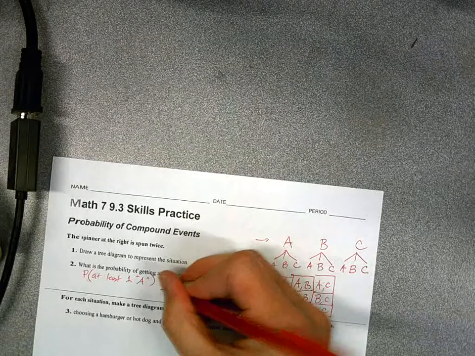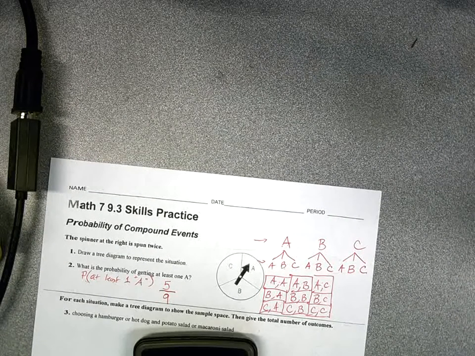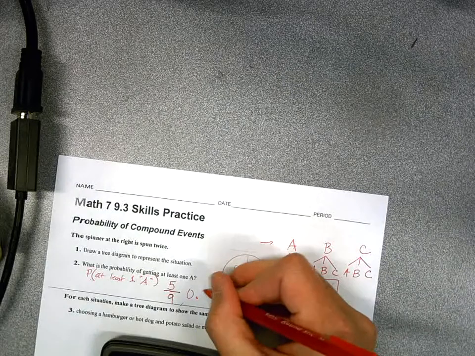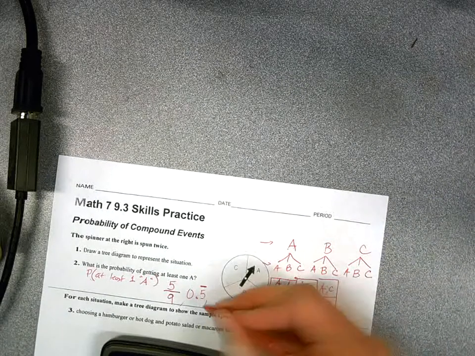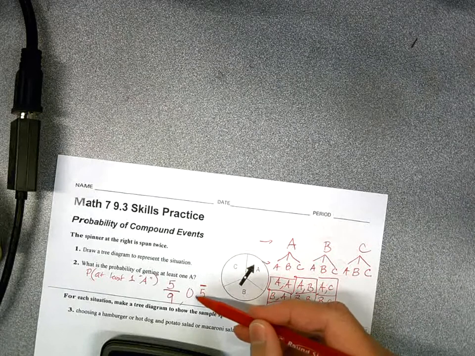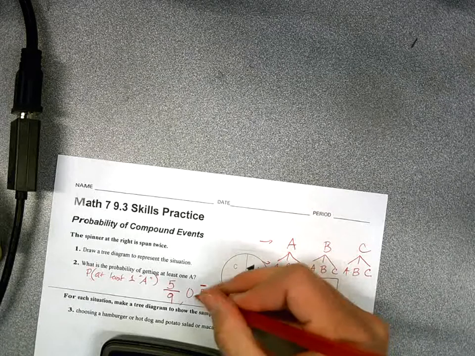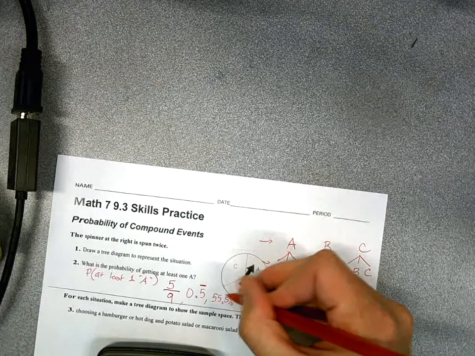We have 5 ninths. 5 out of 9 chance. If we're going to convert it, 5 divided by 9 on the calculator pops up as 0.5 with a bar over it, because the 5 is repeating. For a percentage, we have to move the decimal to the right twice. So we end up with 55.5%, and the 5 is still repeating on the decimal part.